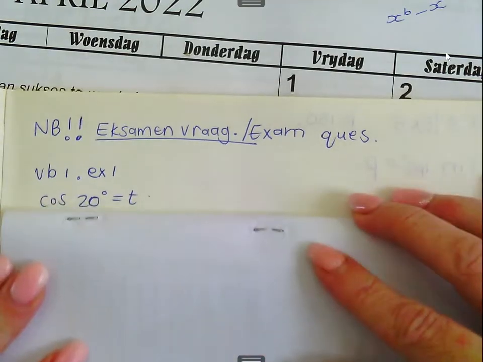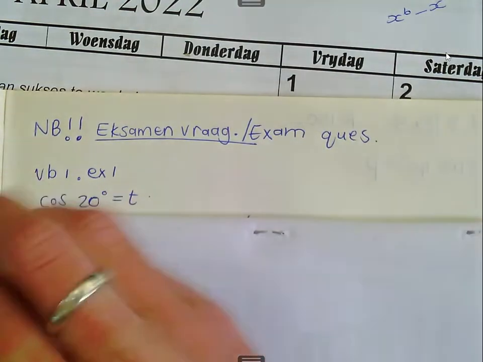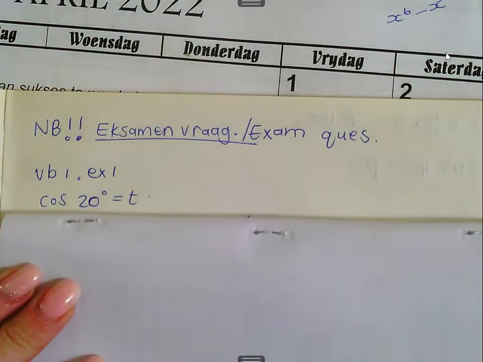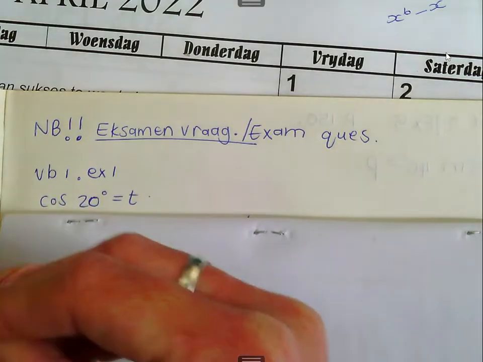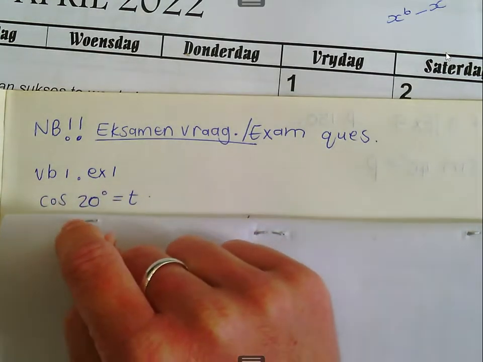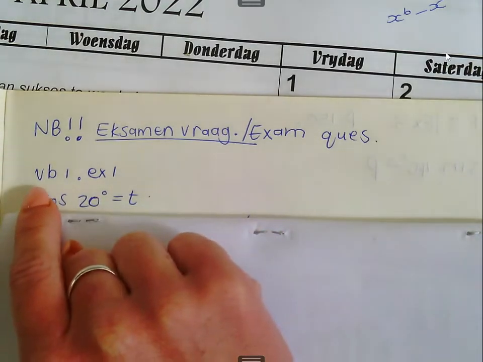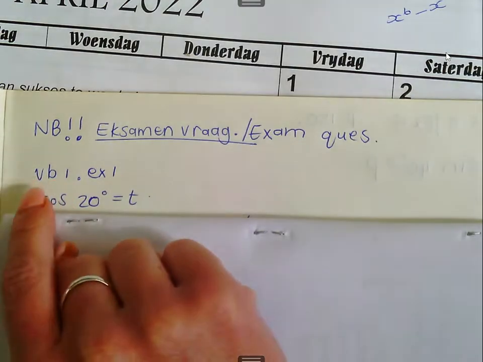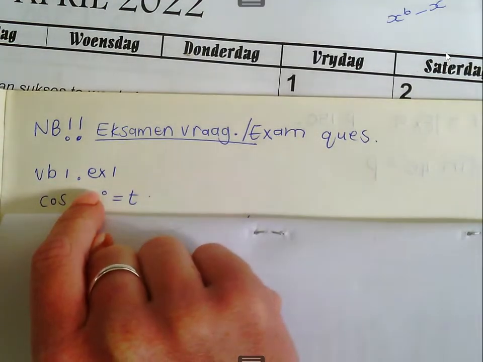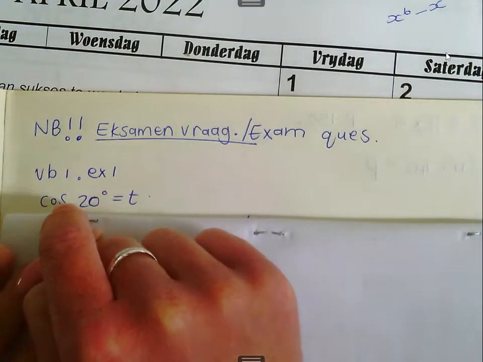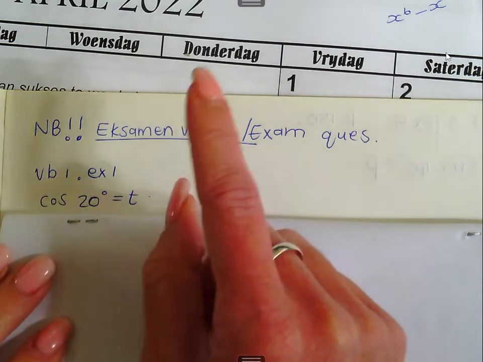Okay, so what they do in these type of sums, they give you a trigonometric function, the whole one, the function with the angle. Okay? So do you remember when we started trigonometry, I said this. I said cos alone is nothing. 20 alone is an angle. Cos 20 is a ratio. Do you remember that? It's a side divided by a side. Very, very important. So they're giving you the whole ratio, and they are telling you that it's equal to t.